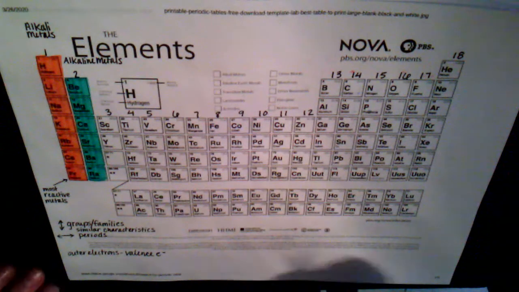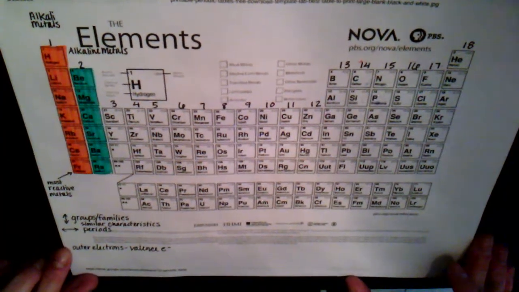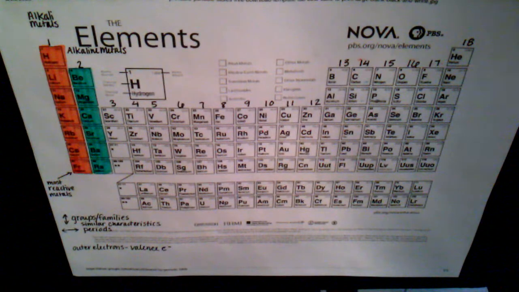Okay. So your valence electrons are the outer electrons. Those are the ones that are coming in contact with everything. I'm sure you've seen the little diagrams of atoms, and it shows the little rings around the nucleus. Right, you've got the electrons on little rings. So the outer ones are the ones that are coming in contact with everything, the ones that are bumping into everything and bonding with everything. So they're really, really important.